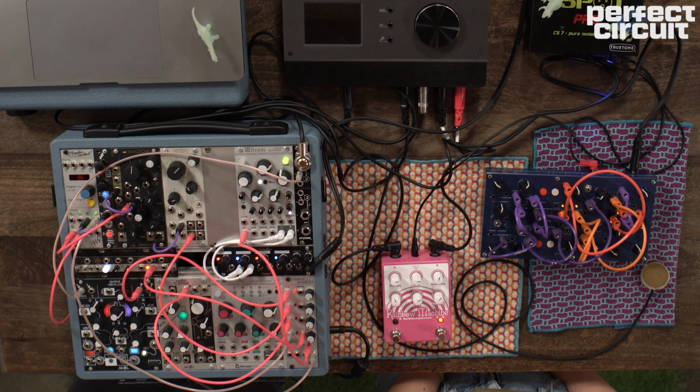And so as she was doing that, I was recording the raw contact mic signal into the Morphagene for further pitch manipulation. Let's take a listen.